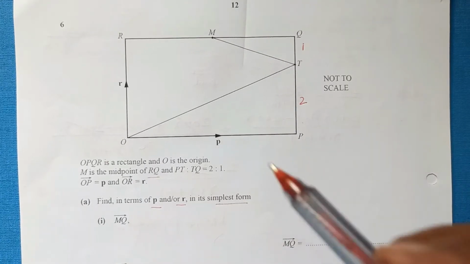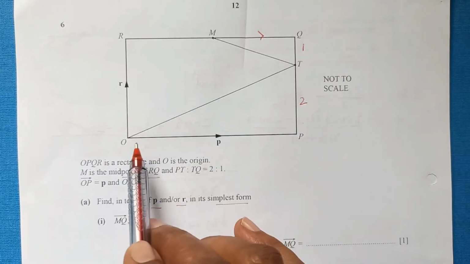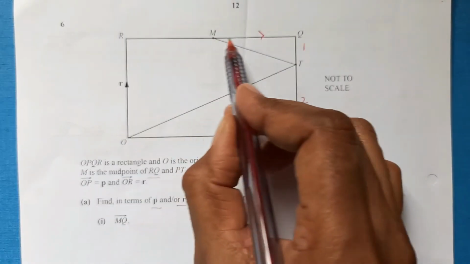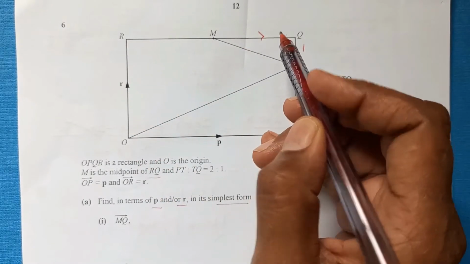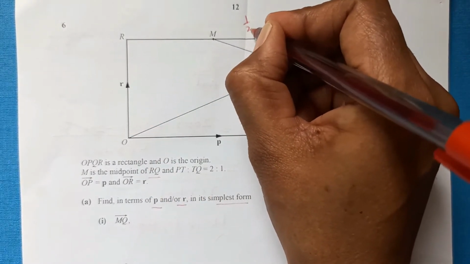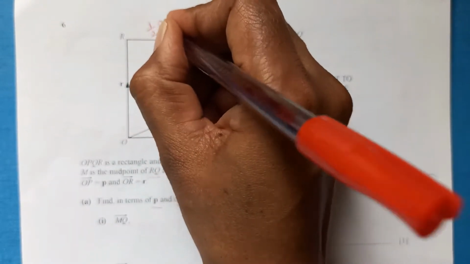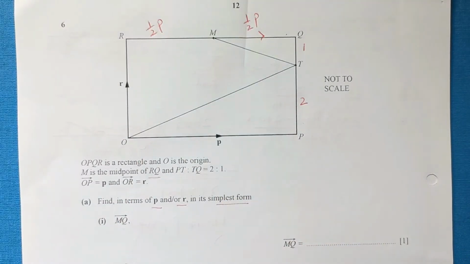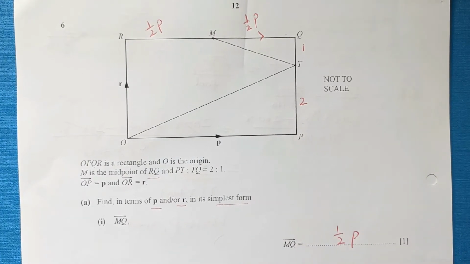So you can see this is p, so RQ will also be p. But MQ is half of this, so it will be half of p, and this is also half of p. So this is very simple. MQ is half of p.